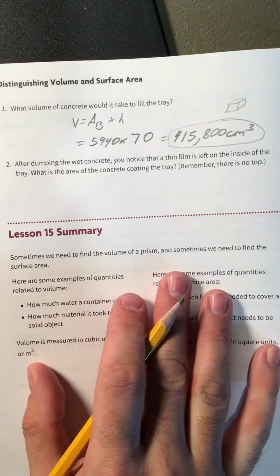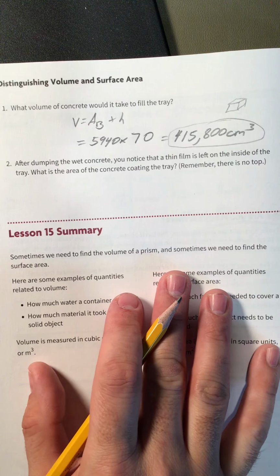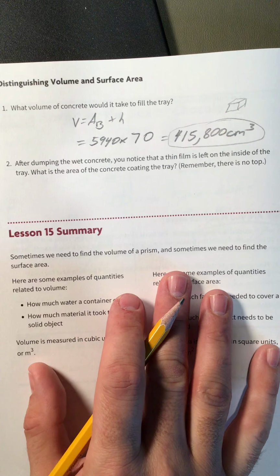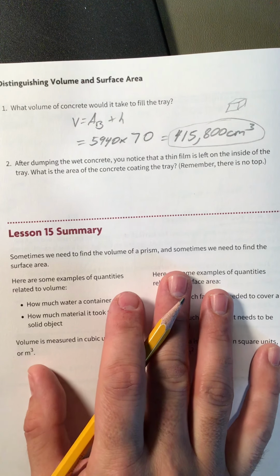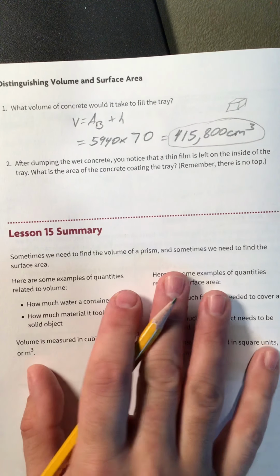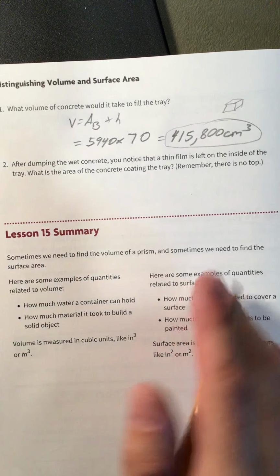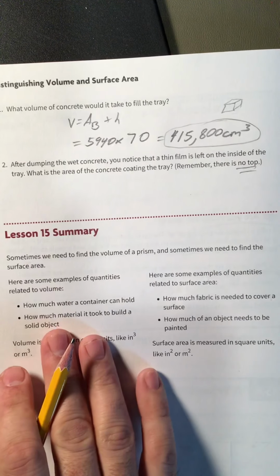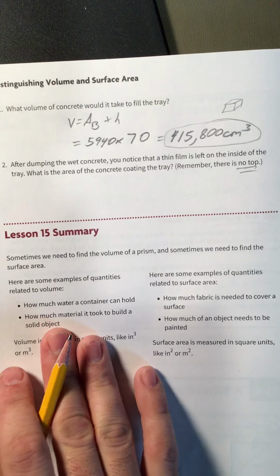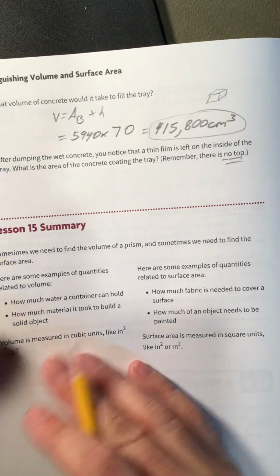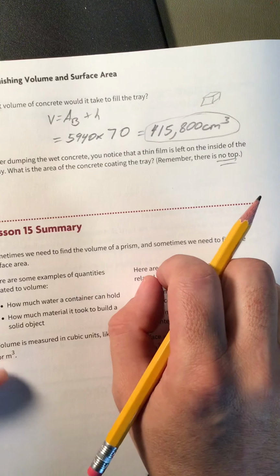Number 2, after dumping the wet concrete, you notice a thin film on the left side of the tray. What is the area of the concrete coating the tray? So now we've got concrete on the inside of my wheelbarrow, and I want to know how much is in there. Okay, the surface area, the area of every surface covered by concrete. Okay, notice obviously no top. The top on a wheelbarrow is gone, so you can dump the concrete out, so we do not figure out the top. So we're going to figure out the surface area of all the sides, and then we're going to have to subtract the area of the top, because there's no top on a wheelbarrow, obviously.